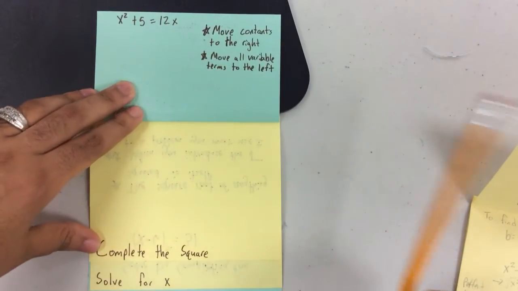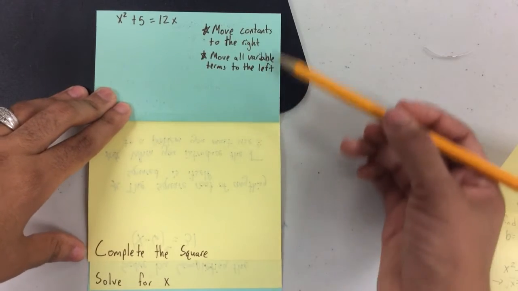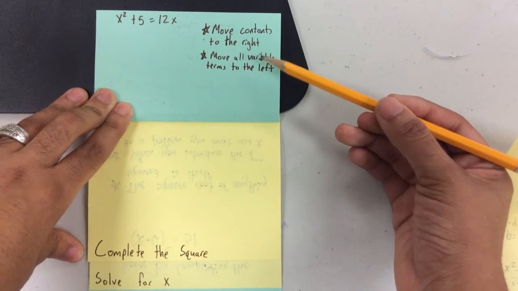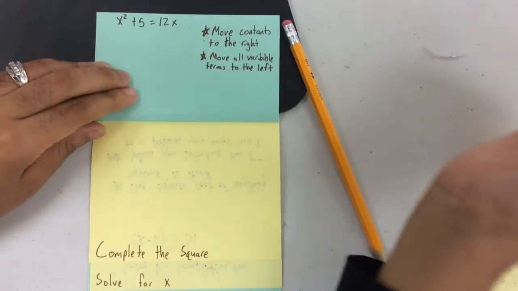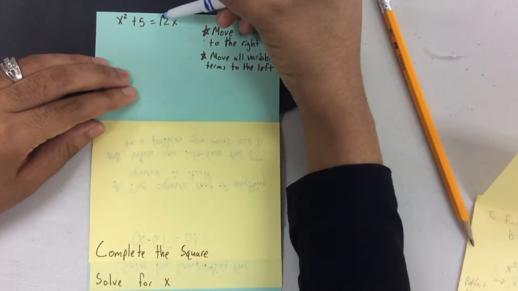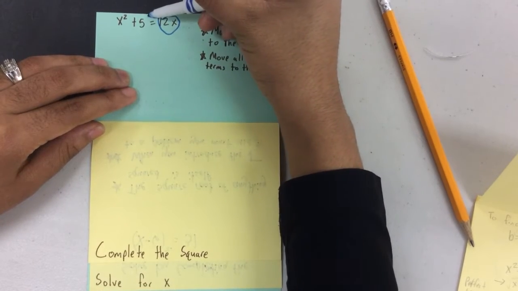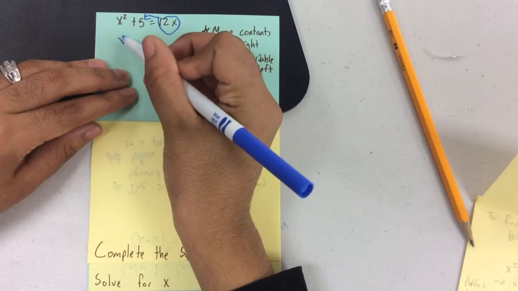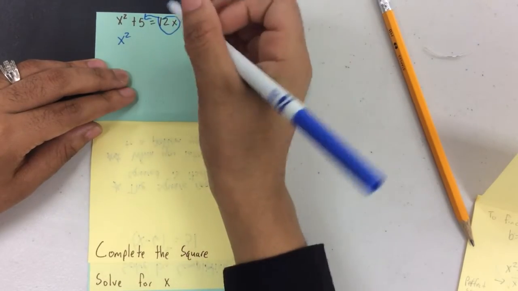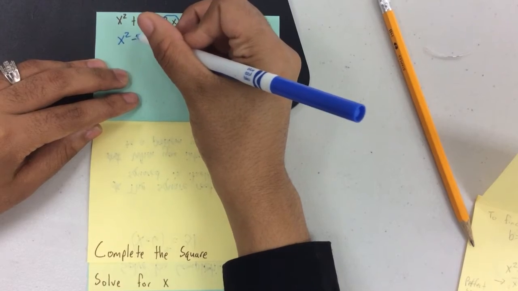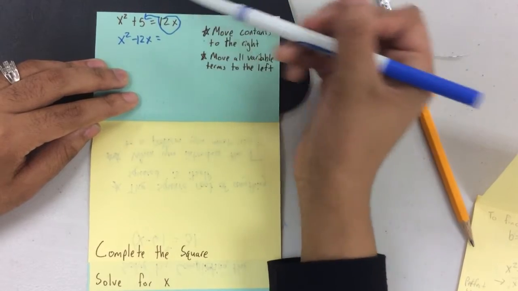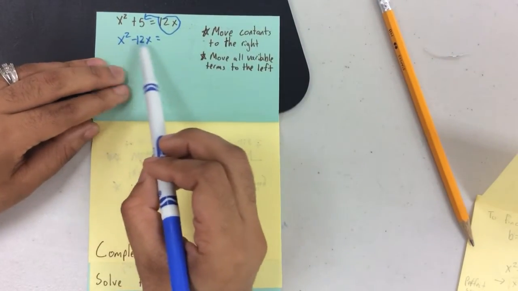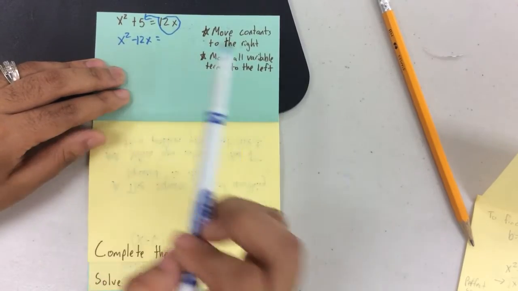So if I have a problem here, first thing you're going to do is move the constants to the right and move all the variable terms to the left. So you're going to take 12x and move it over. You're going to keep x squared where it is. And when you move the 12x over, it's going to become a negative 12x. So I moved the variable terms to the left of the equation. Both of these are variable terms. They need to both be on the left side of the equation.